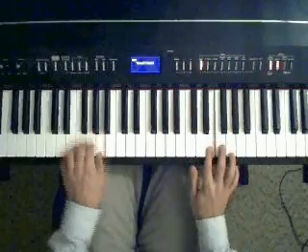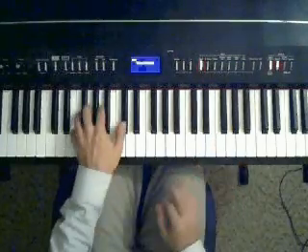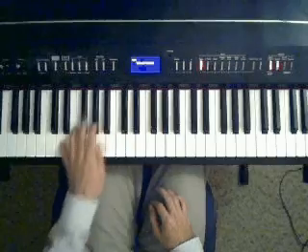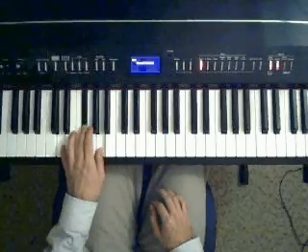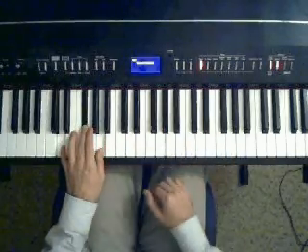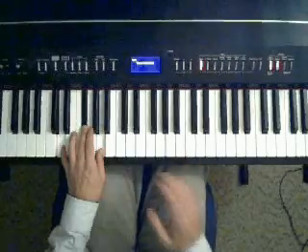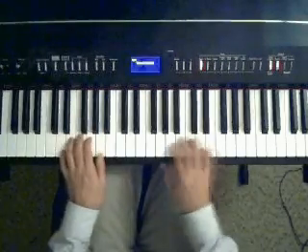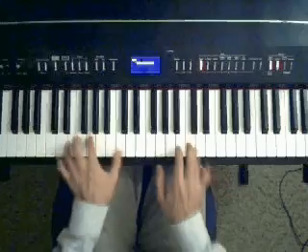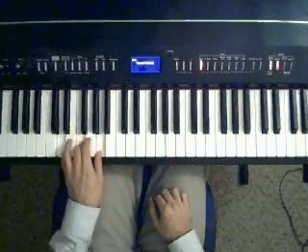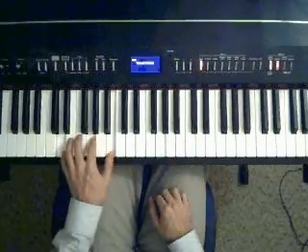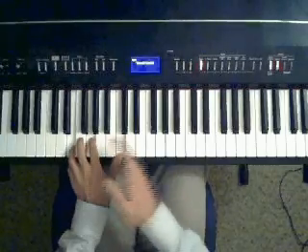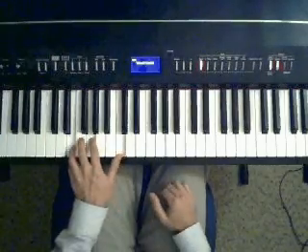Another 251. E minor, A major, D major. And the song ends with a last 251. D minor, G major, C major. And we're back right where we started.